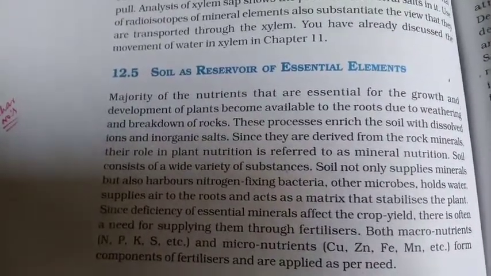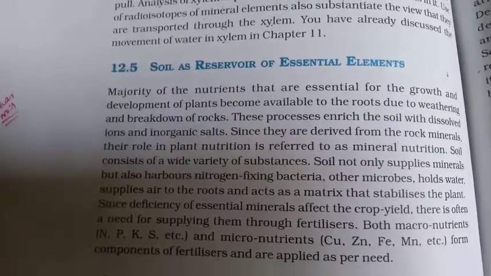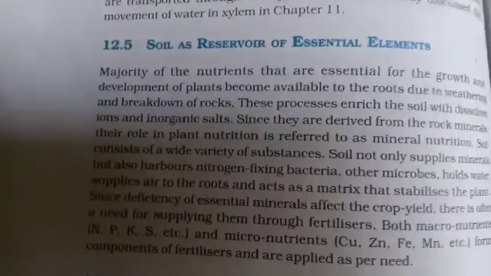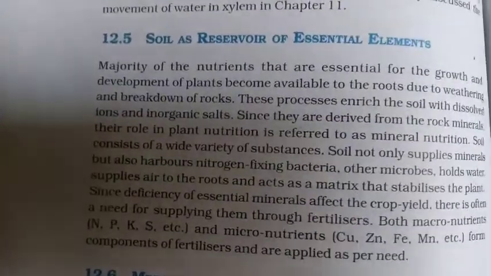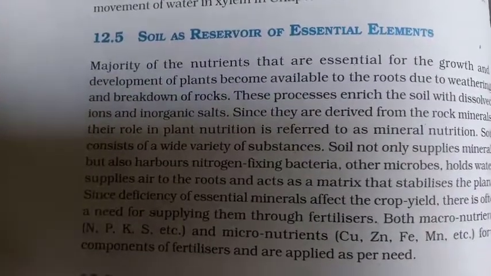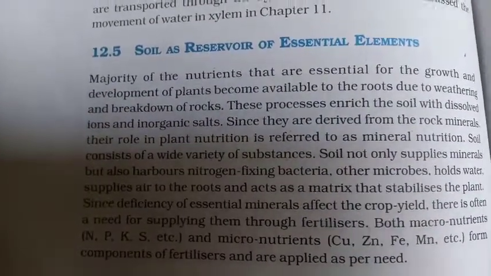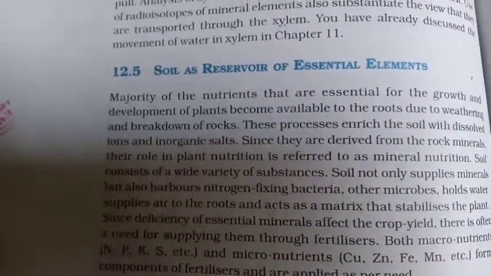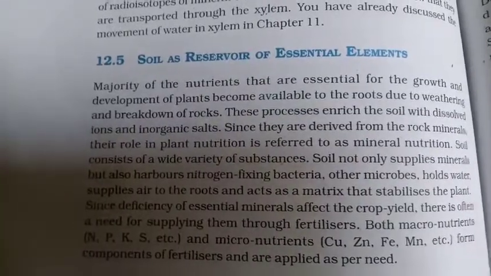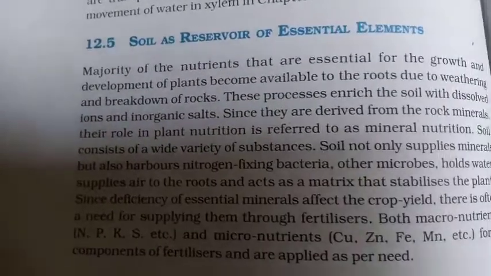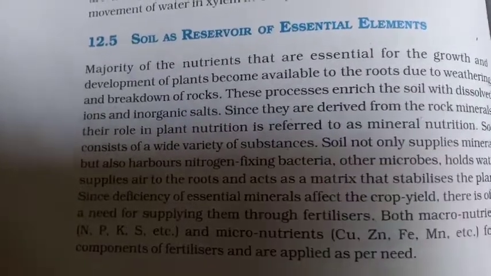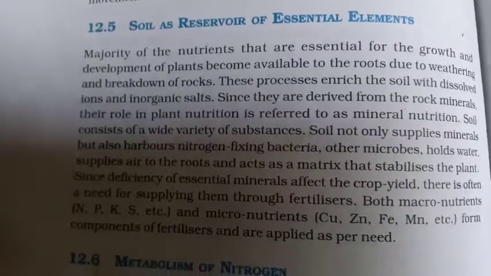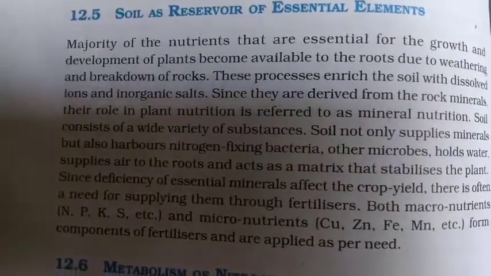Since deficiency of the essential mineral elements affects the crop yield, there is often a need for supplying them through fertilizers. Both macronutrients, nitrogen, phosphorus, potassium, sulfur, and micronutrients in the form of copper, zinc, iron, manganese form components of the fertilizers and are applied to the particular crop as per the need and requirement of that particular crop for its growth.